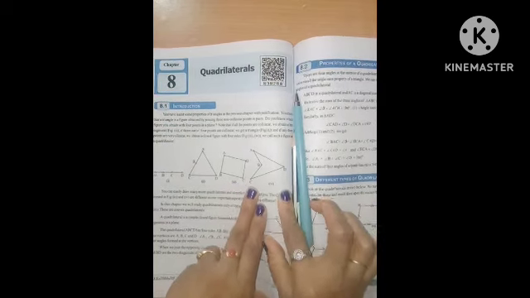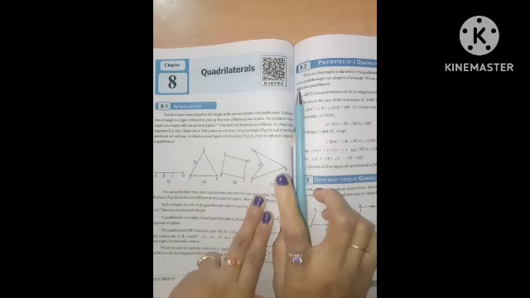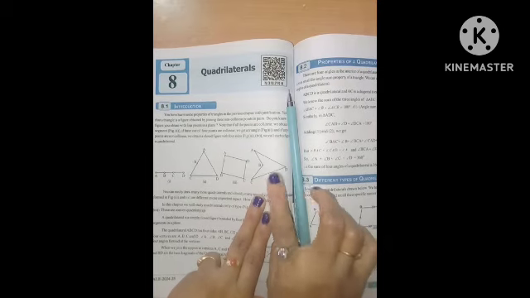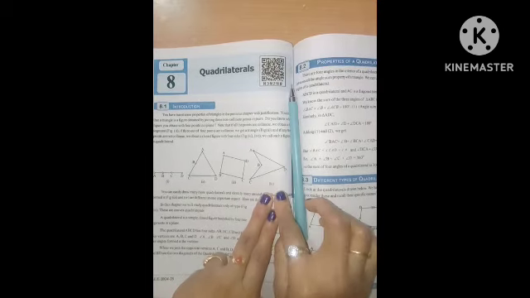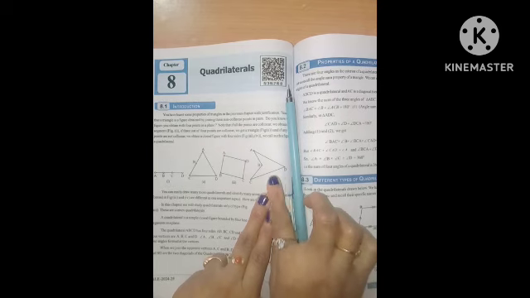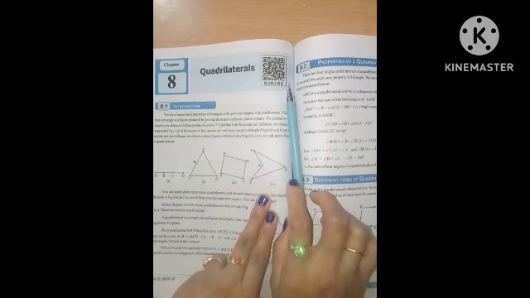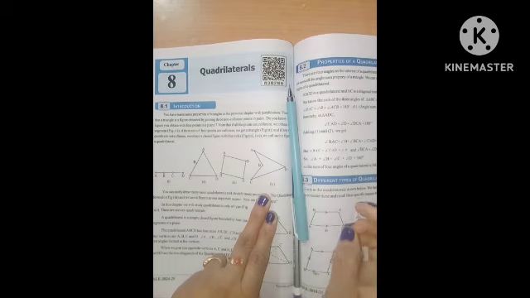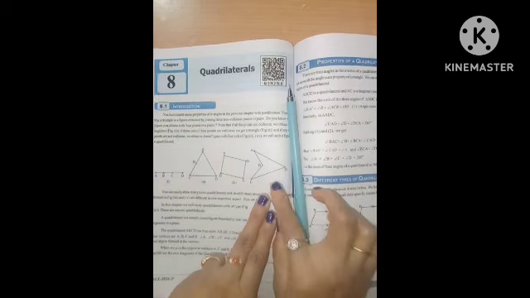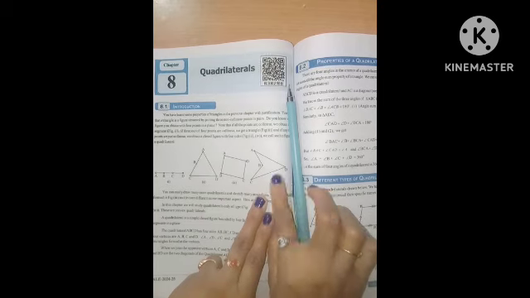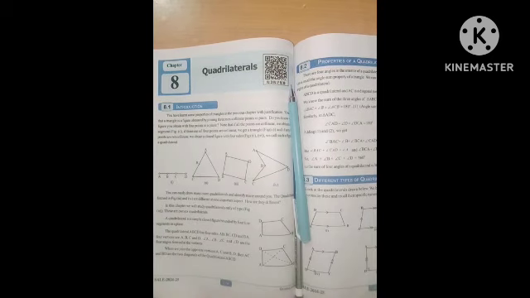Okay, non-collinear quadrilateral. Next, the fourth one, look at this figure. What is this figure's name? Quadrilateral. Is it a collinear quadrilateral or non-collinear? Non-collinear. Why? The points are not lying on the same straight line. So that's why it is a non-collinear quadrilateral.